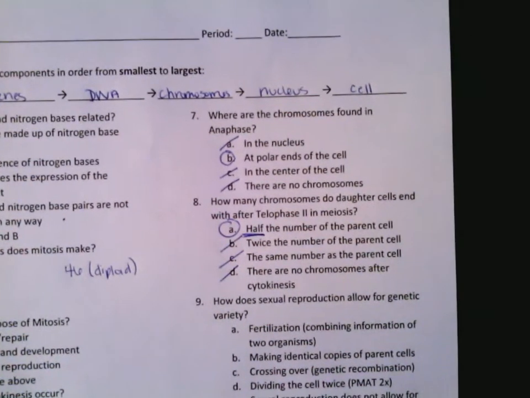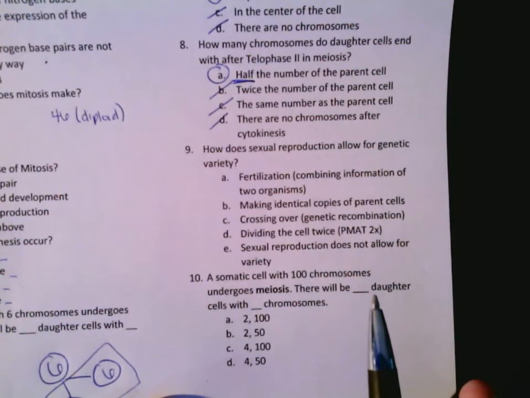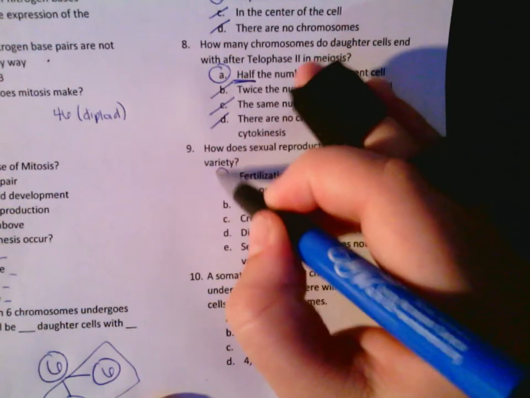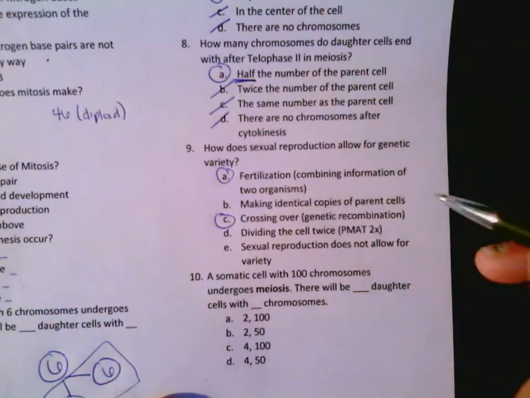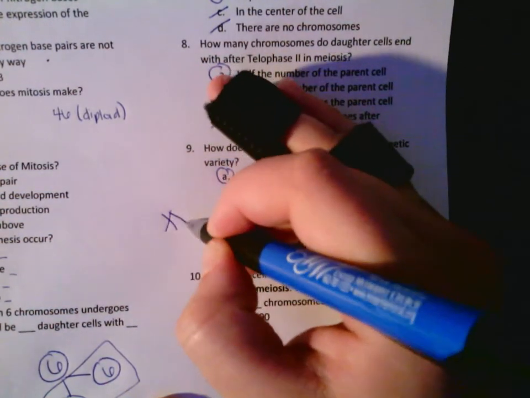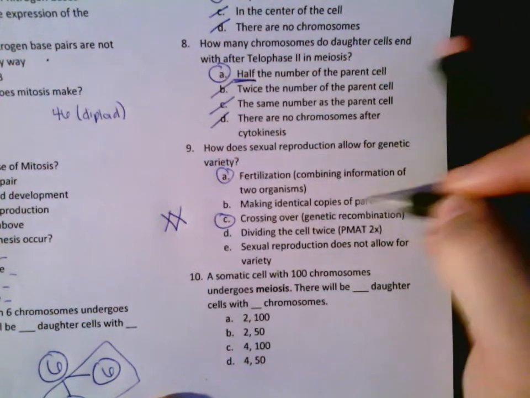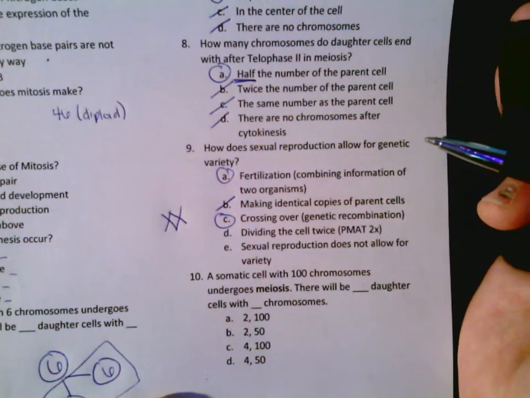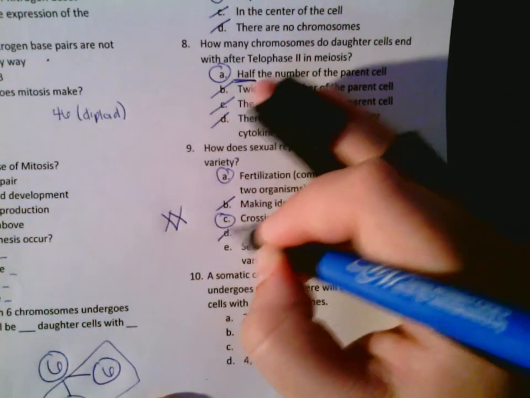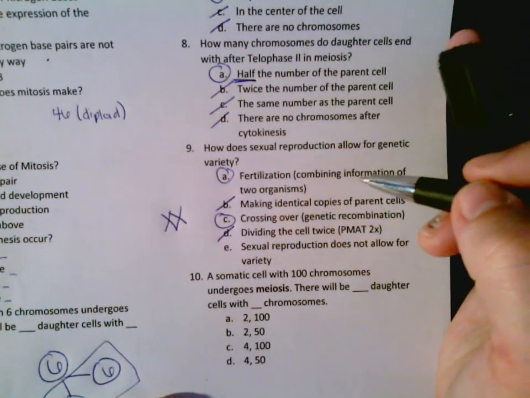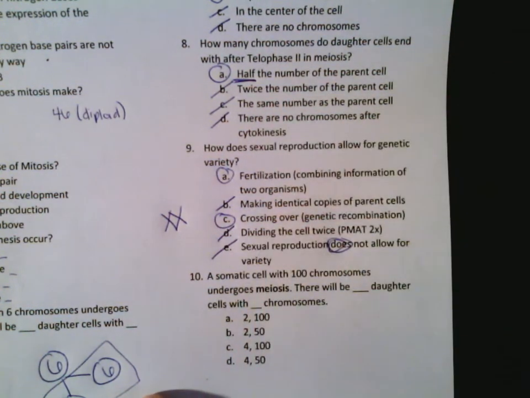Number 9, how does sexual reproduction allow for genetic variety? In our discussion yesterday, we talked about there are 2 main sources of genetic variety when it comes to sexual reproduction. The first is fertilization, or the combining of information from 2 different organisms, and the second is crossing over, which is where we take those homologous chromosomes, the maternal and paternal chromosome, and they swap genetic information. Making identical copies of parent cells deals with asexual reproduction. Dividing the cells twice in PMAT, that doesn't necessarily lead to variety, although it does happen in meiosis. And sexual reproduction does allow for variety, so we know that that is incorrect.